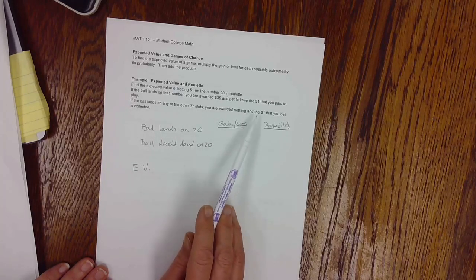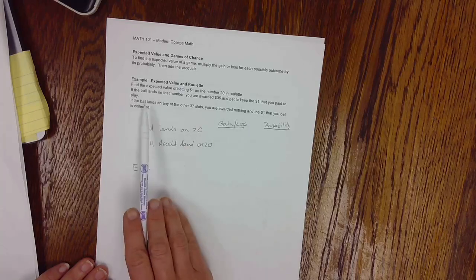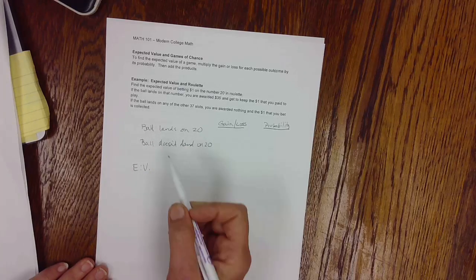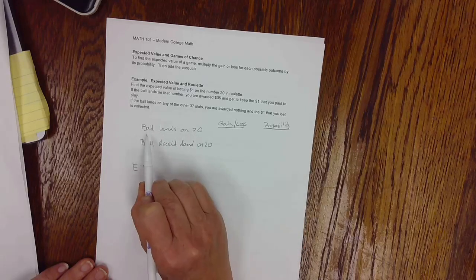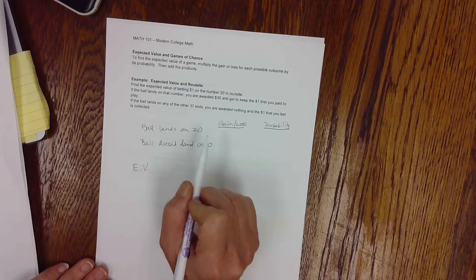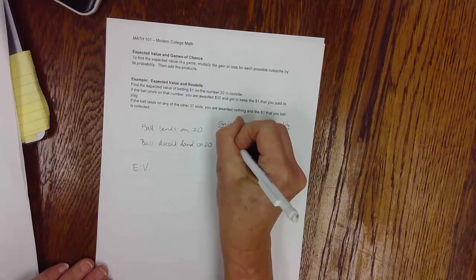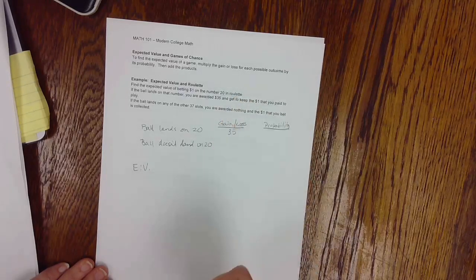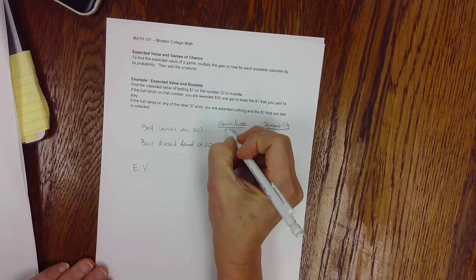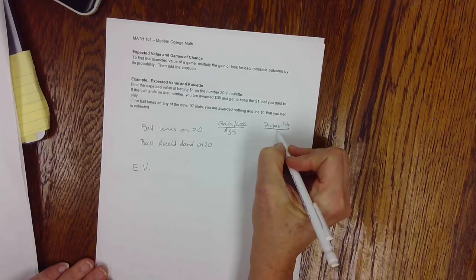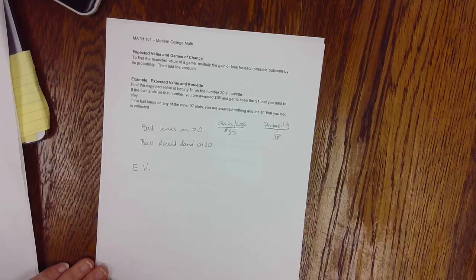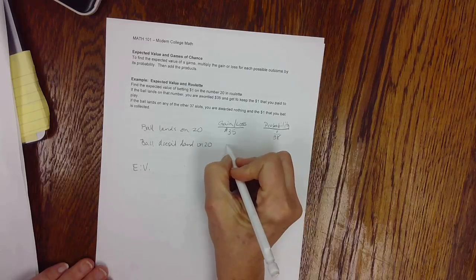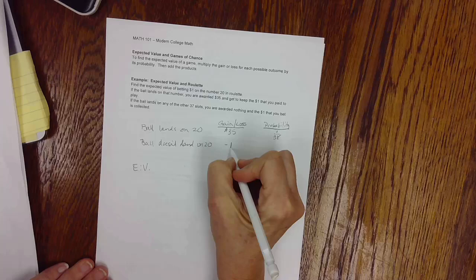So again, if we look at the amount, if the ball lands on 20, and so we actually get that money, we know we're going to get the $35. And the probability of that would be 1 out of 38. Now, if the ball doesn't land on 20, then we're going to end up paying a negative $1. In other words, we're paying $1.